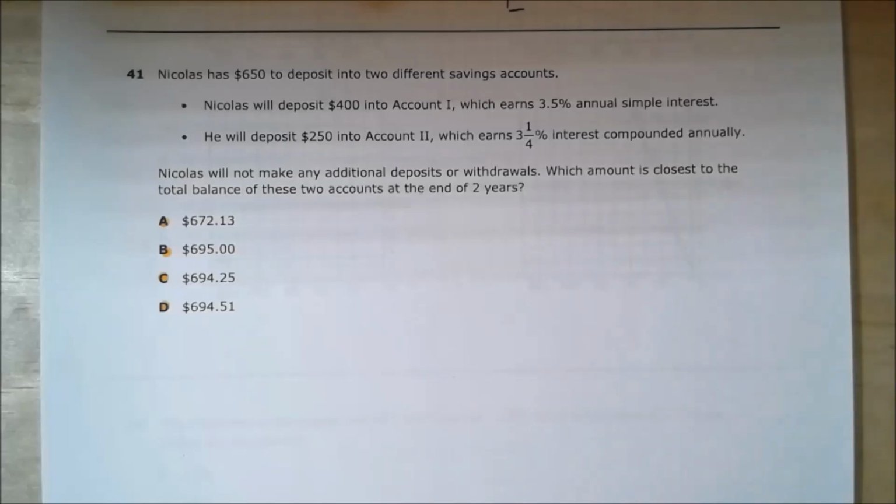41. Nicholas has $650 to deposit into 2 different savings accounts. Nicholas will deposit $400 into account 1, which earns 3.5% simple interest, and he will deposit $250 into account 2, which earns 3.25% interest compounded annually. Nicholas will not make any additional deposits or withdrawals. Which amount is closest to the total balance of these two accounts at the end of 2 years?